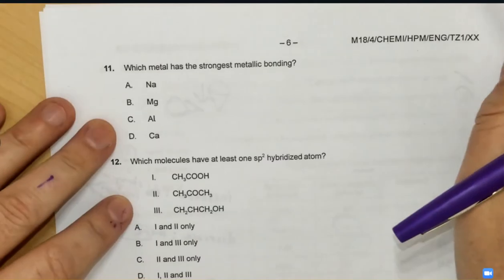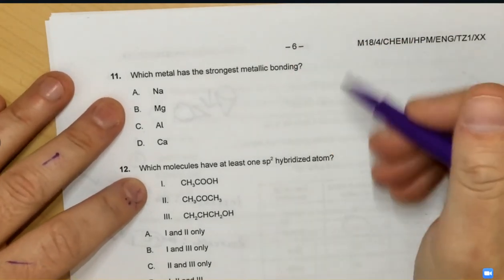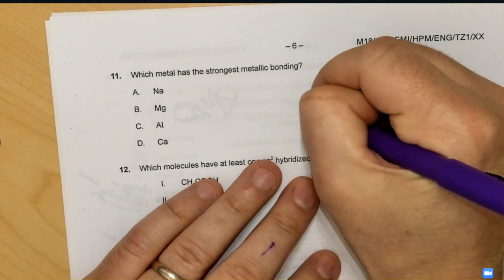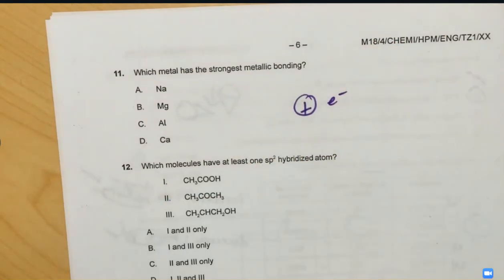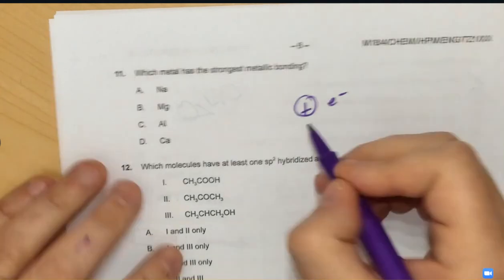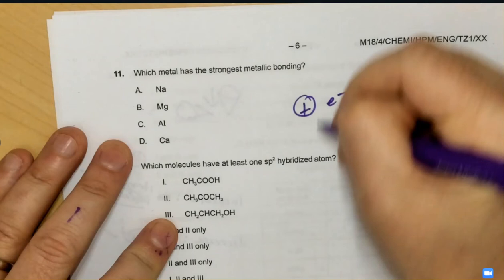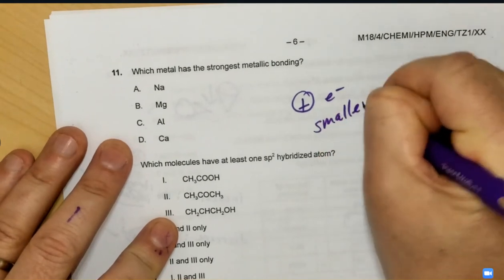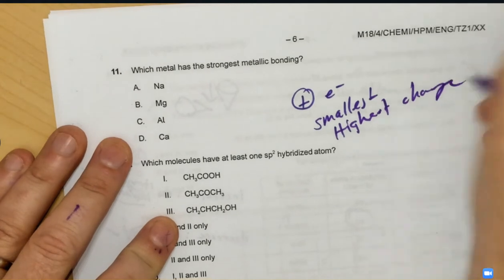Which metal has the strongest metallic bonding? So the strength of the metallic bond is dependent on the attraction between the cations and the delocalized electrons. Basically what we want here is the smallest atom with the highest charge.